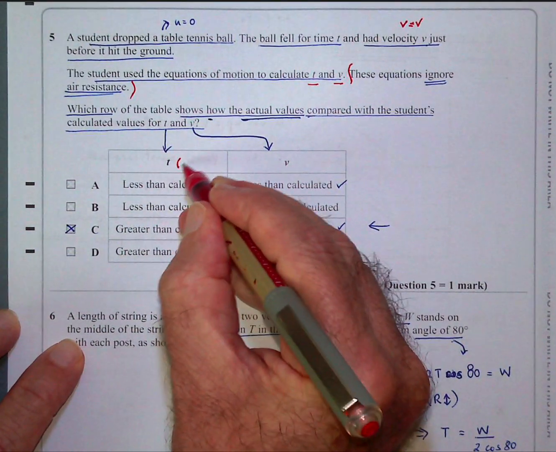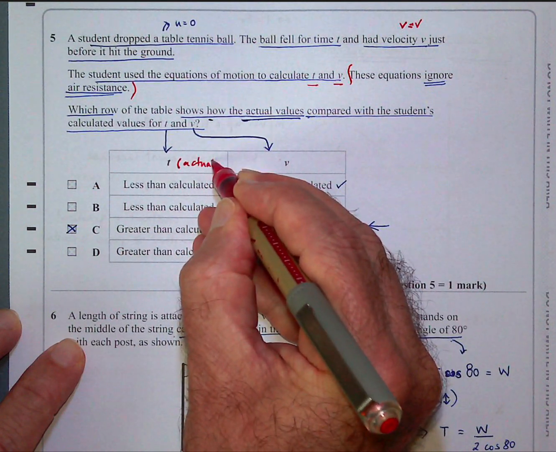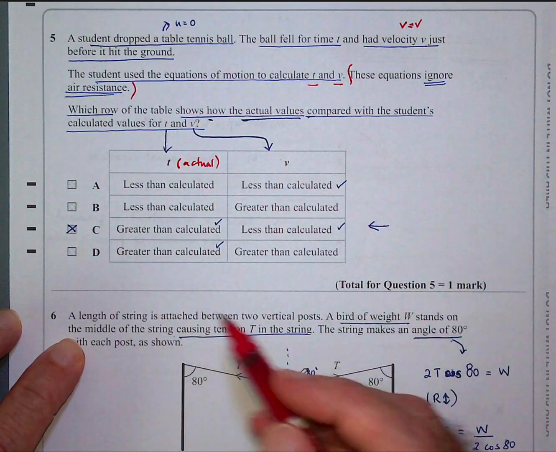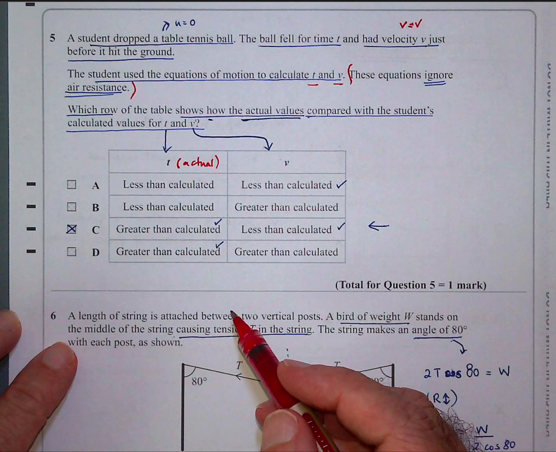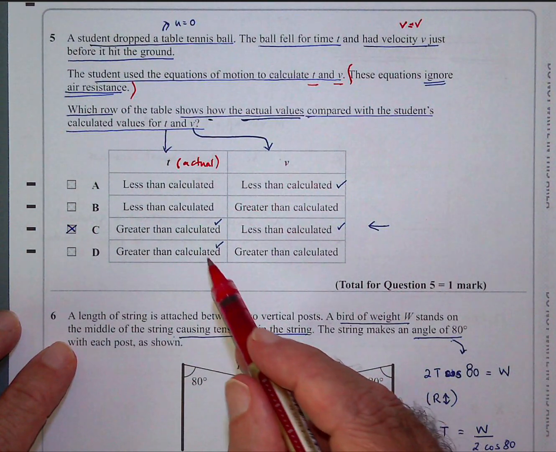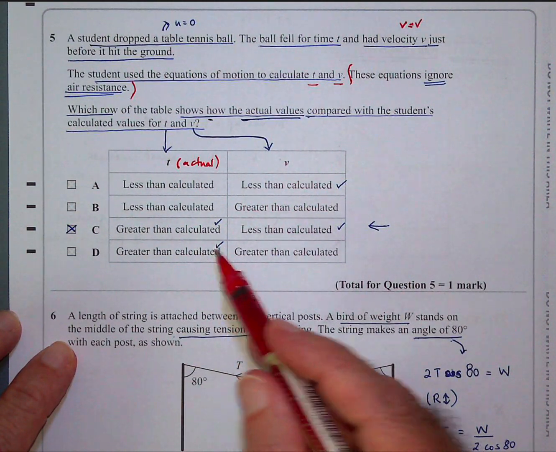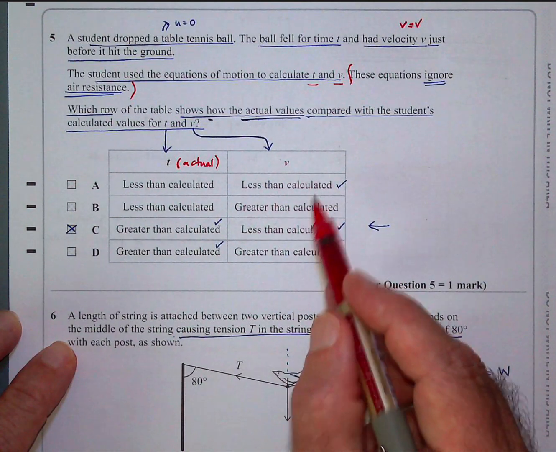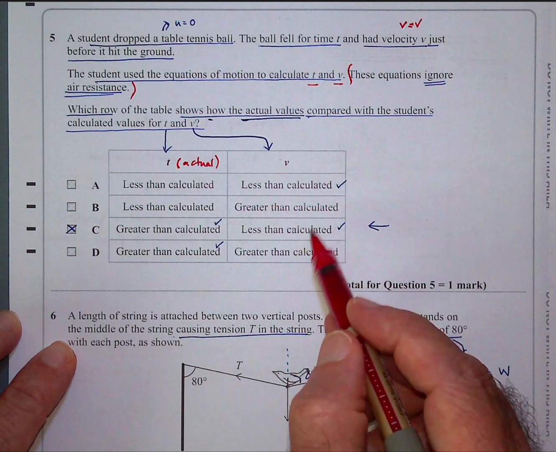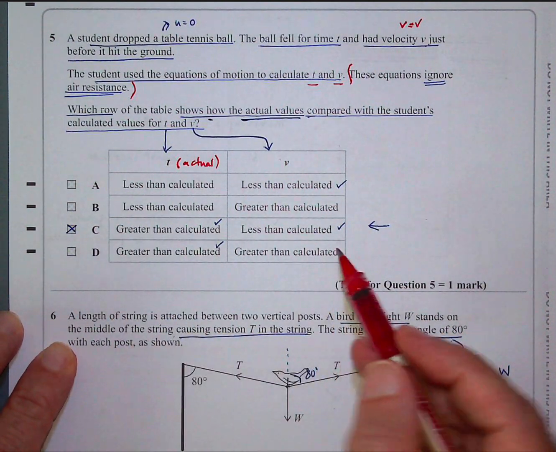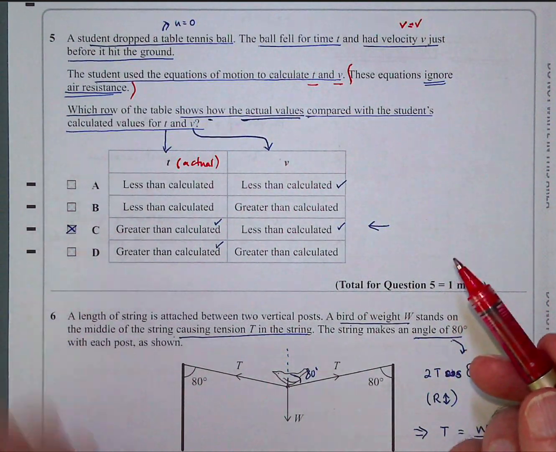So this is T actual. So time would actually be greater than calculated because obviously there is some air resistance which will act against you, so it will take longer. And the velocity will be less than calculated, so it can be this or this. Therefore, C is the correct answer because it has 2 ticks.